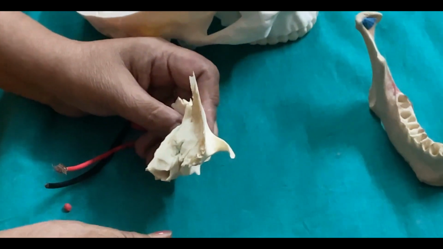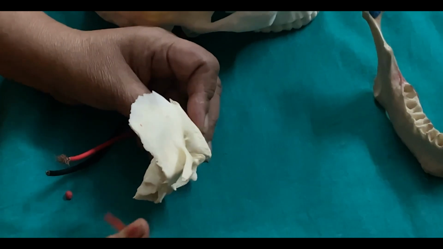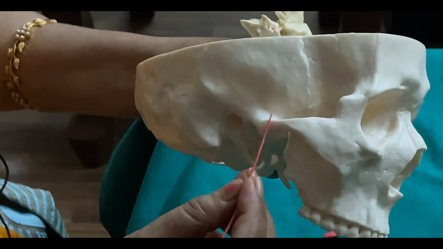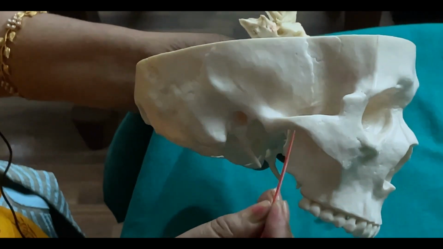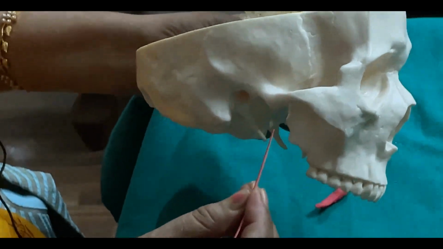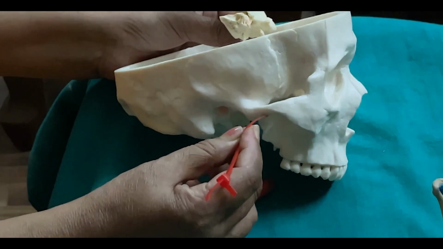So this is the temporal bone, and this is the zygomatic process. This is formed by the zygomatic process of the temporal bone and the temporal process of the zygomatic bone. So this is very important. Another strong muscle is attached here, known as the masseter. So again, this is one of the muscles of mastication. You chew, you can feel the masseter. It is such a strong muscle.